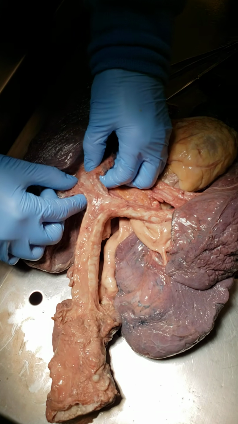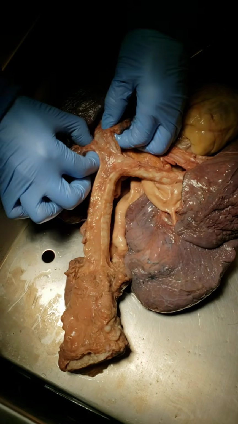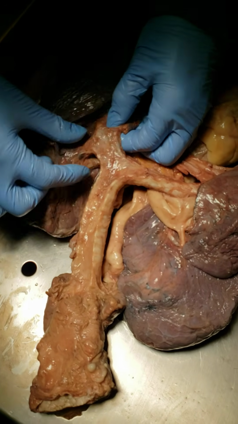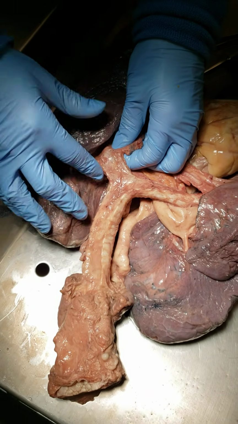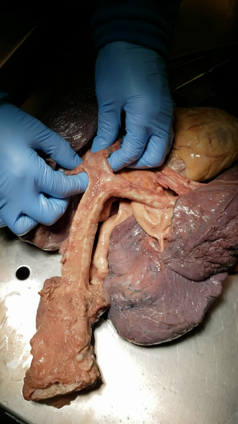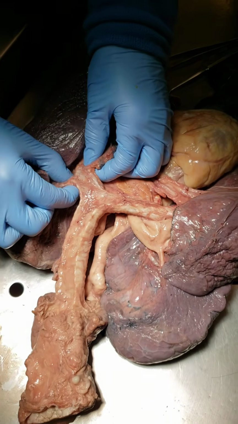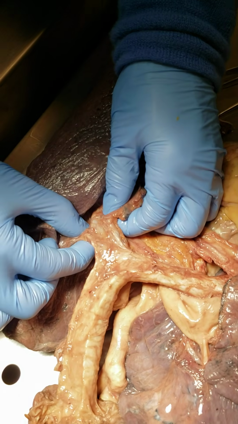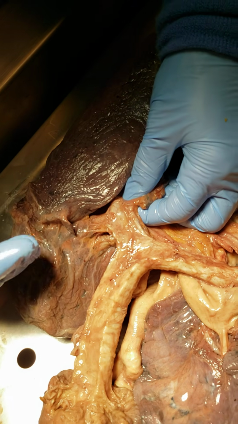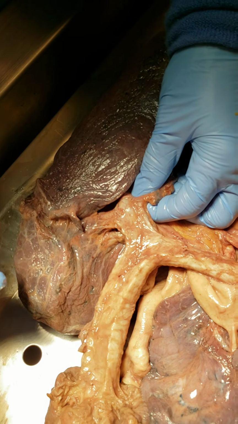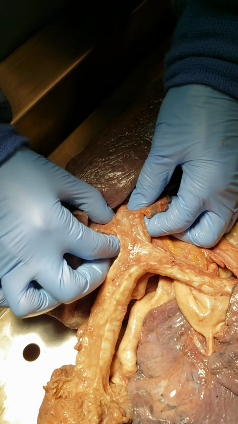The secondary bronchi are also called the lobar bronchi, and I can feel them or palpate them. So I have three lobes, and thus the right main bronchus would divide into three secondary or lobar bronchi.